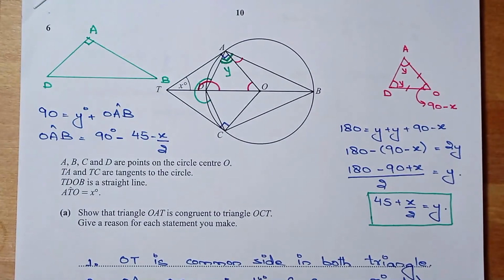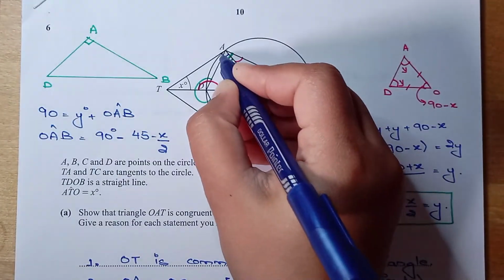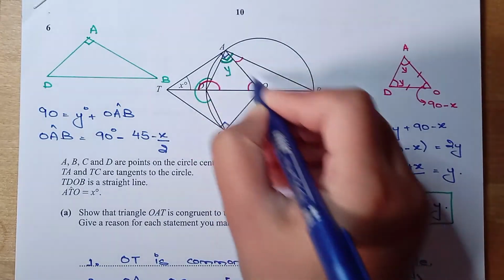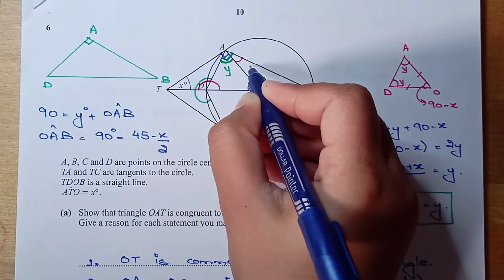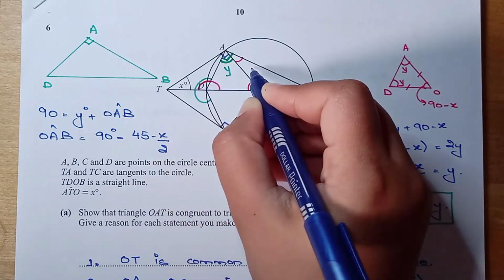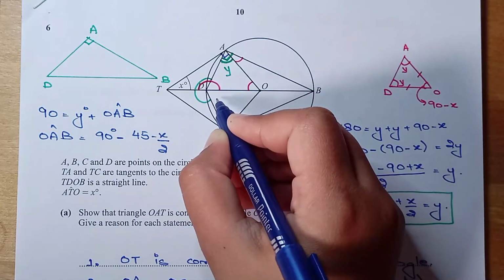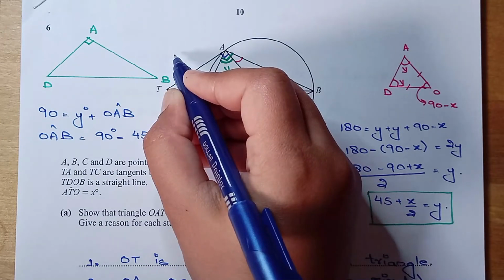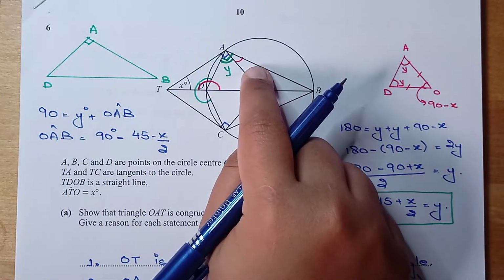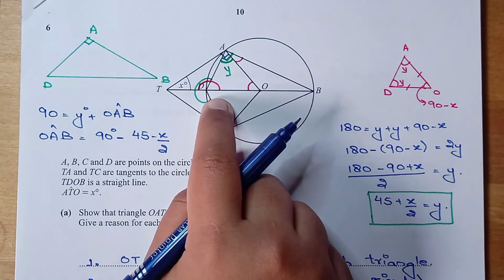Let me clear it from here. So this is 90 degrees, ATO, this triangle. So X is given, and this side is given. The front side of the angle is the opposite, this side is the hypotenuse, and this side would be the adjacent, right? So opposite is 6, hypotenuse we need to find.